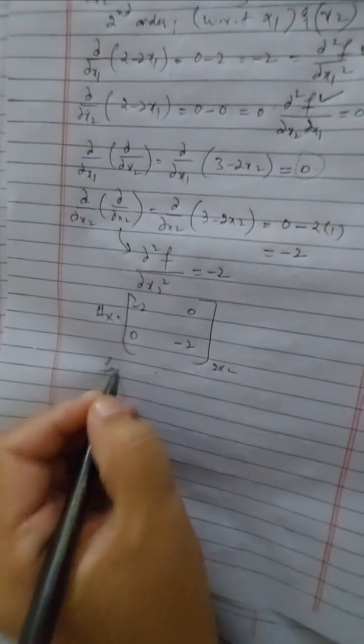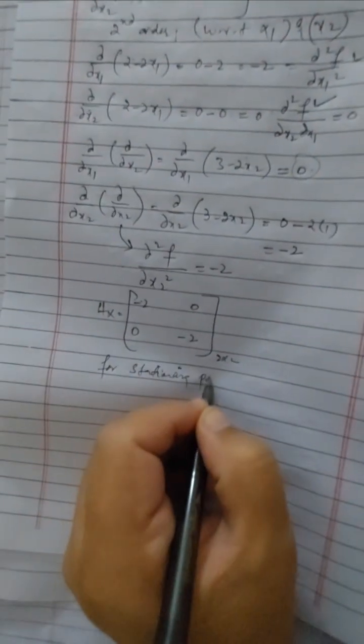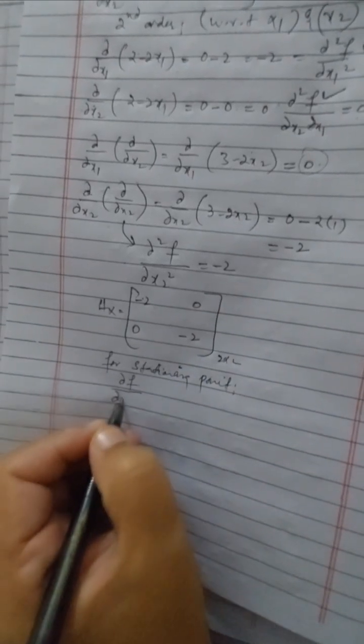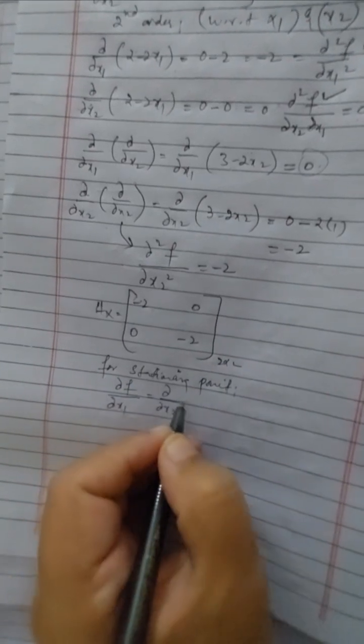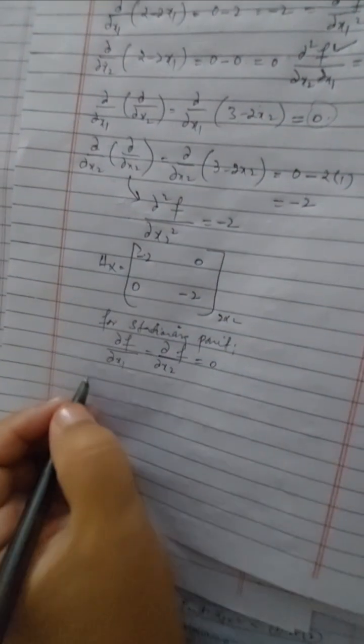To find the stationary points, for a stationary point we have the differential of the function with respect to x1 equal to the differential of the function with respect to x2, and we equate it to 0.